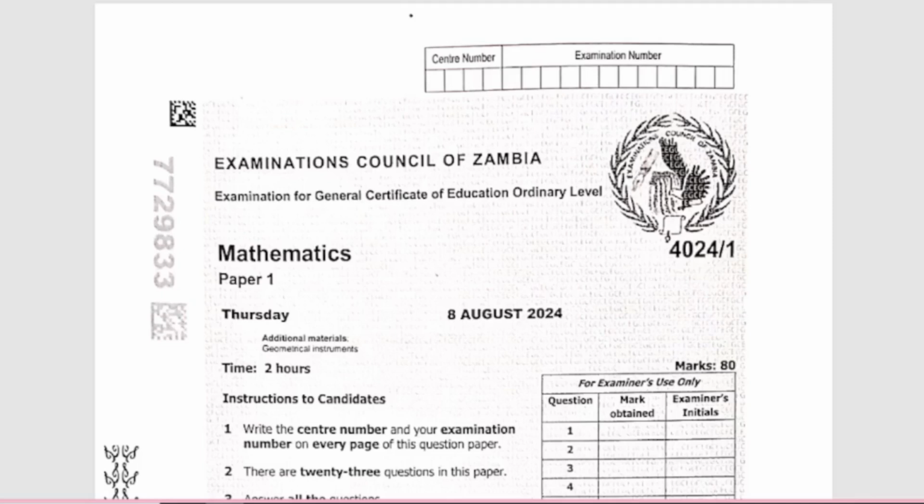I am answering a question from the GCE past paper that was written in August 2024, and that is from Math Paper 1. I'm answering question 22.